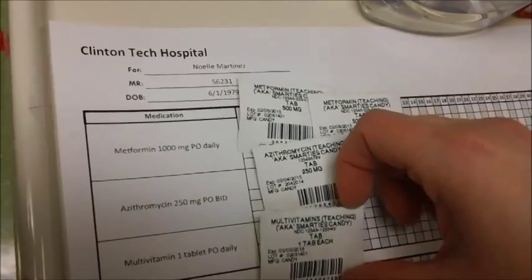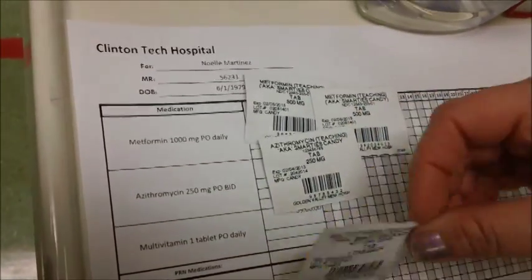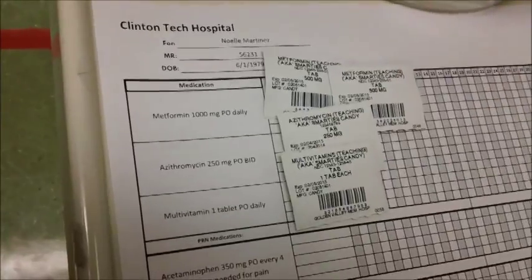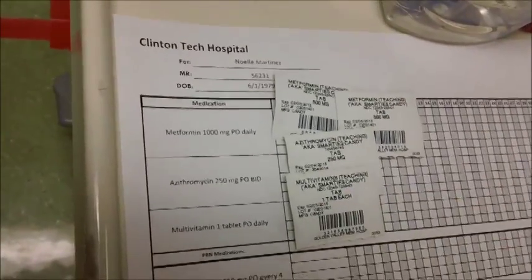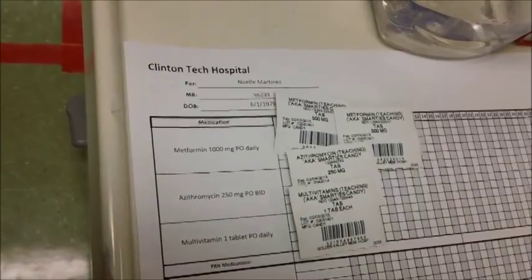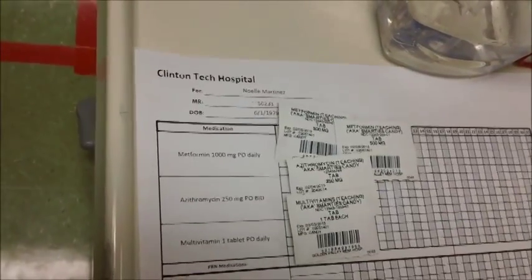So I put this up here, multivitamin, make sure that the tablet or the package is not open, and the expiration date also I should be checking for. Finally, the next one is a PRN medication.